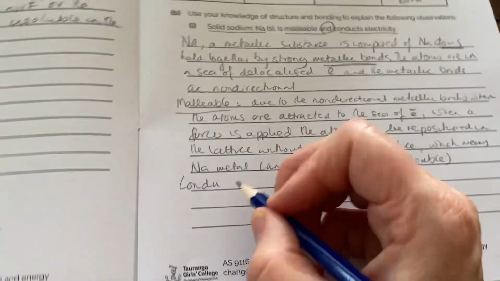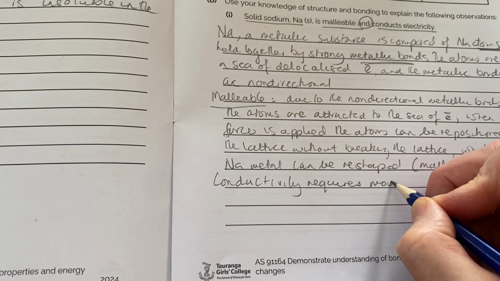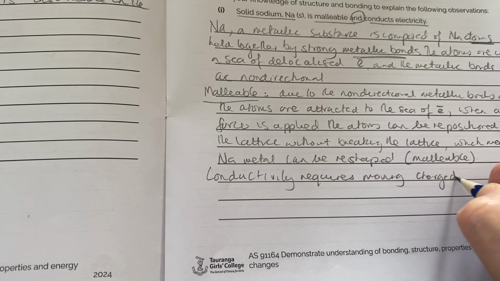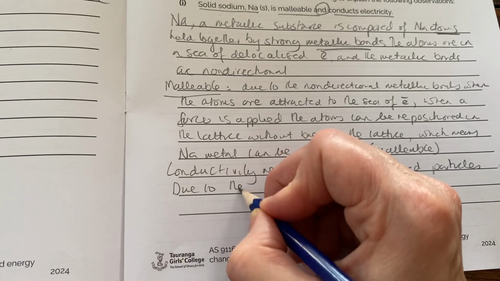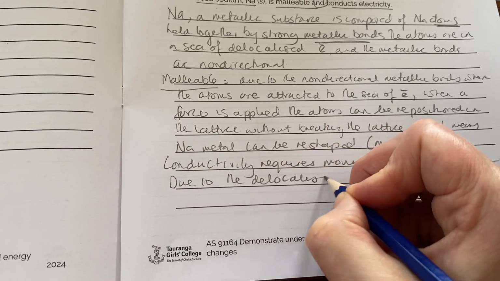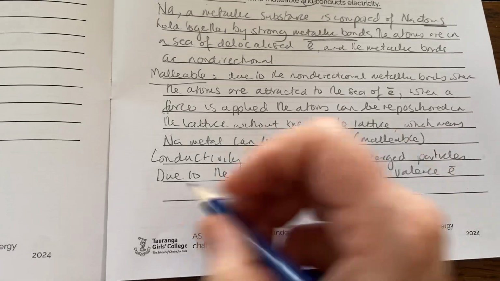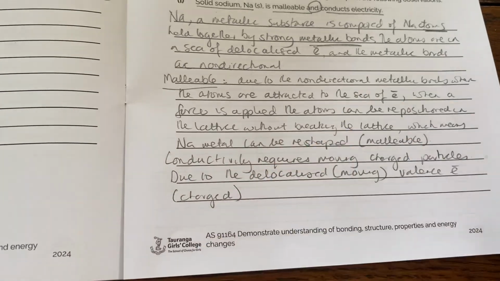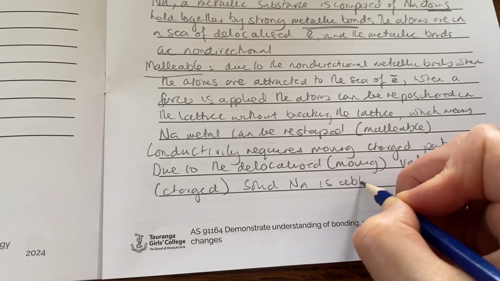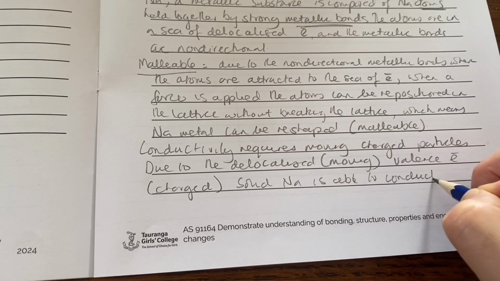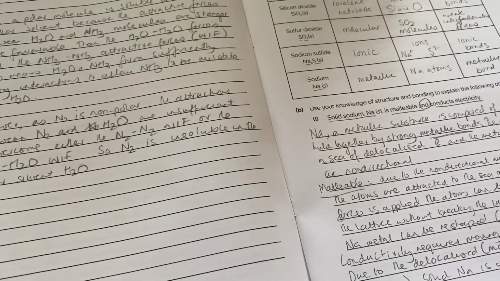Conductivity requires moving charged particles due to the delocalized moving valence electrons charged. Solid sodium is able to conduct electricity. I think that's the end of that part of the question.